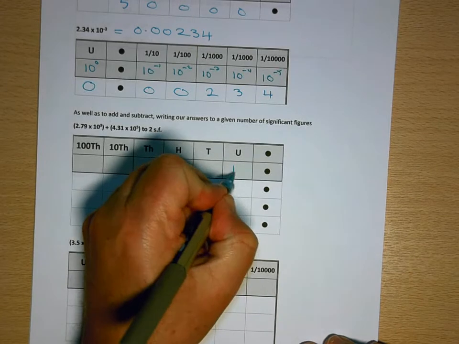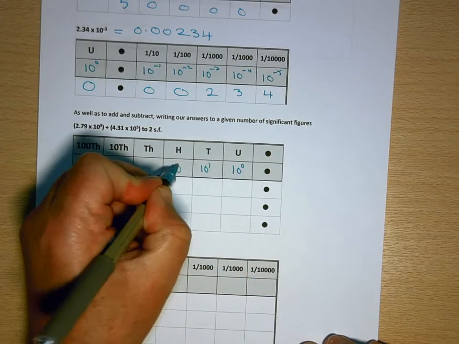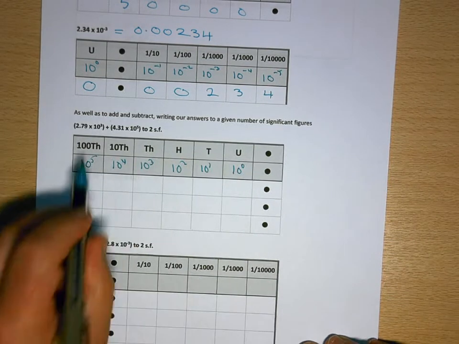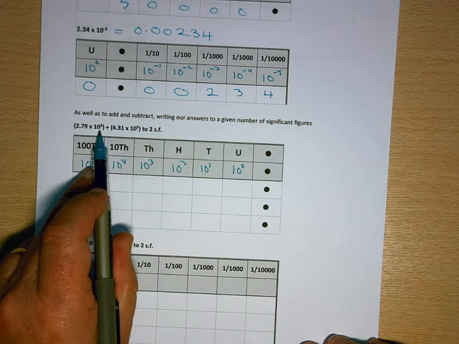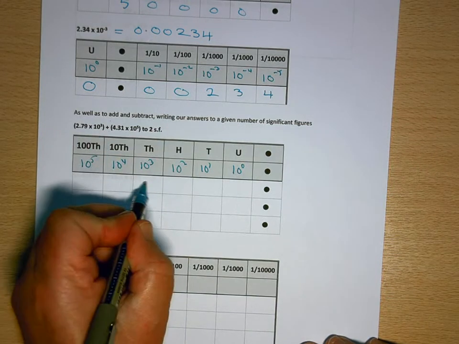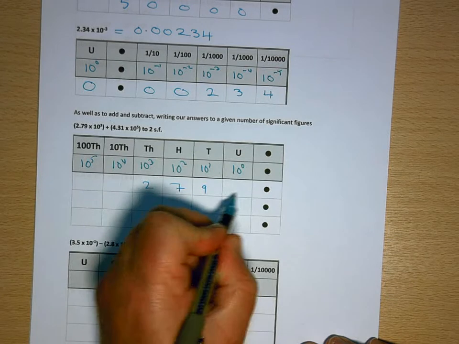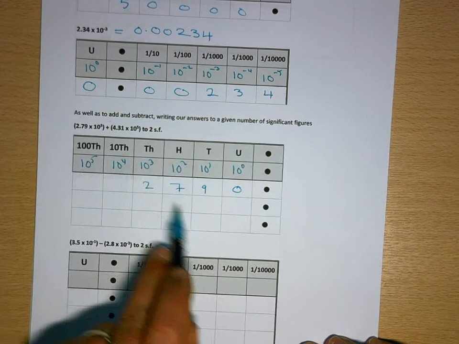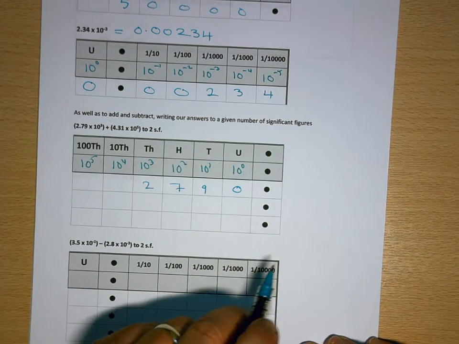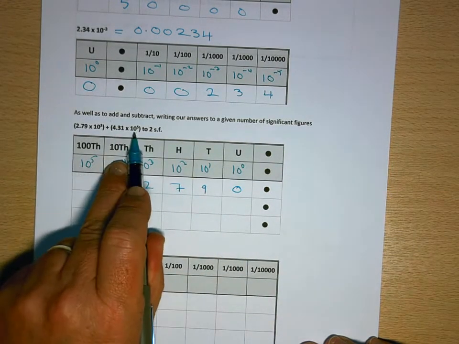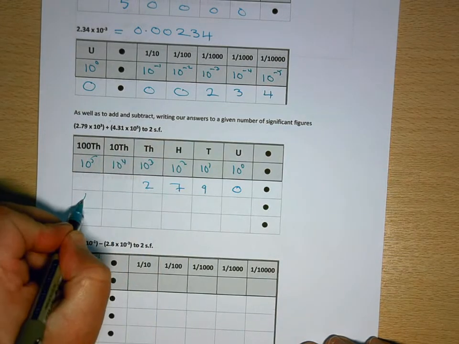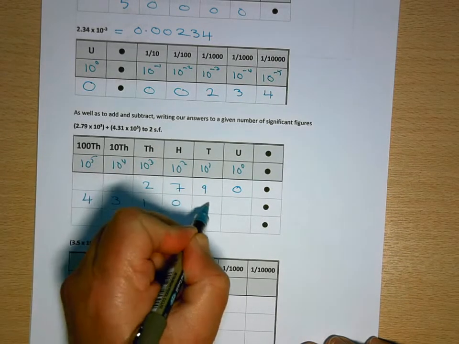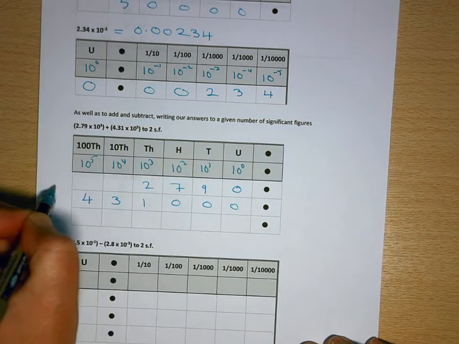So 10 to the 0, 10 to the 1, 10 to the 2, 10 to the 3, 10 to the 4, 10 to the 5, and so on. So I got 2.79 times 10 to the 3. There's my 10 to the 3 column. Drop in the digits, fill in any spaces with a 0. So 2.79 times 10 to the 3 is 2,790. 4.31 times 10 to the 5, so the 4 is going in the 10 to the 5. So I got 4, 3, 1, 0, 0, 0. And I'm going to add these together.